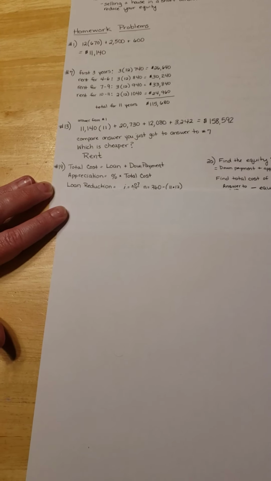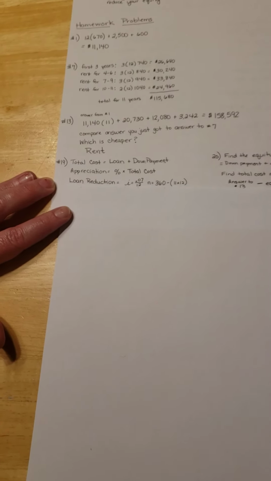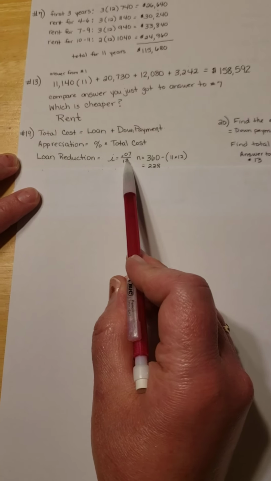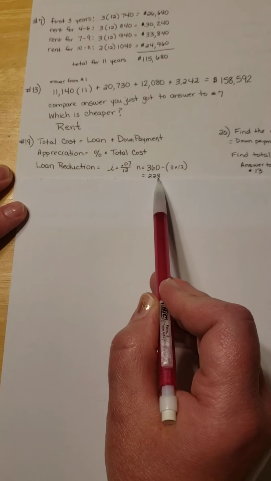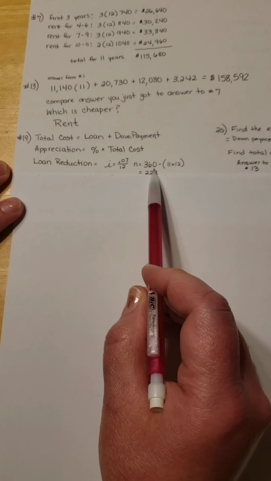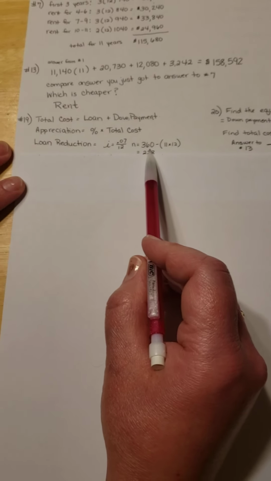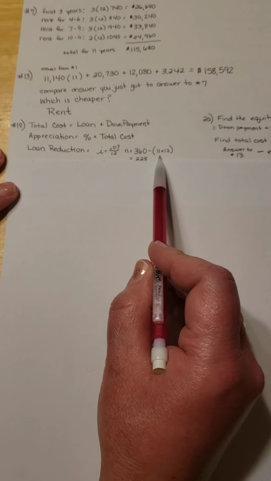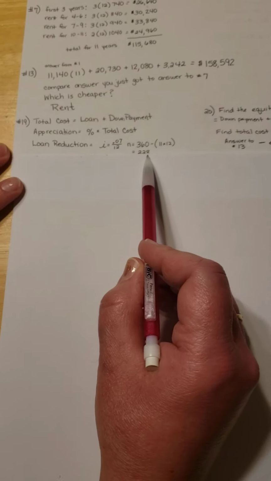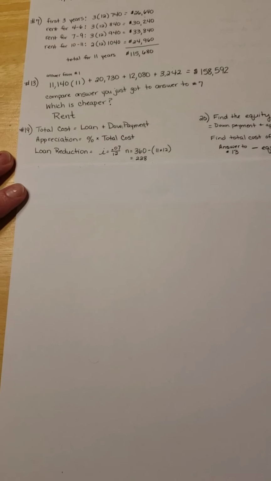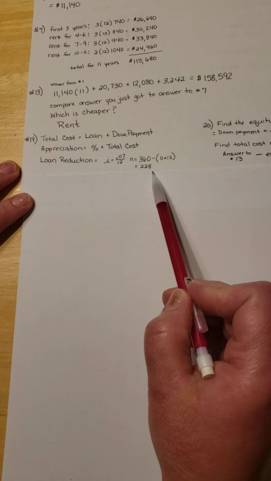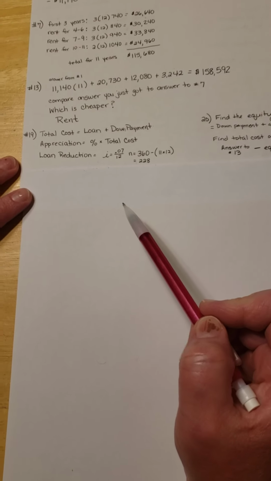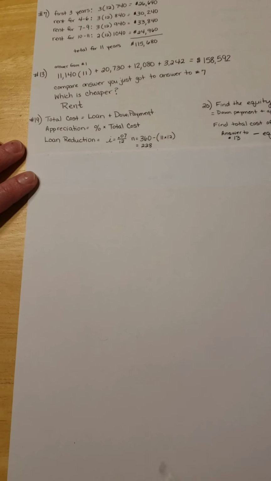Then I'm going to have to work with my loan reduction. I've got to find I, and I is using what they gave me in the problem, the 7%, turn it to a decimal, divided by 12. My N is going to be 360 minus how much is 11 years. So 11 times 12, when I subtract it from 360, we're talking about my N being 228. Now, we already know our monthly payment for this house. How do I know that?